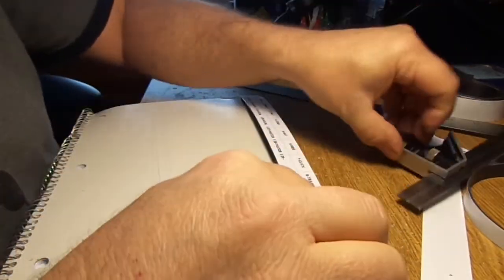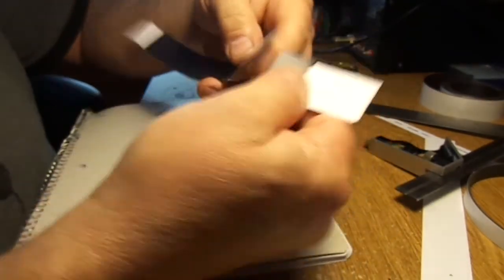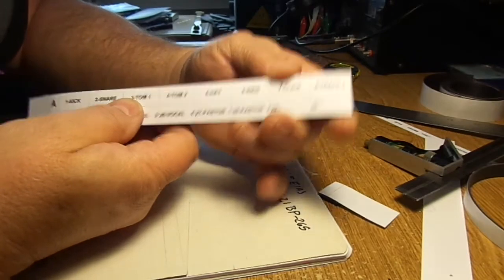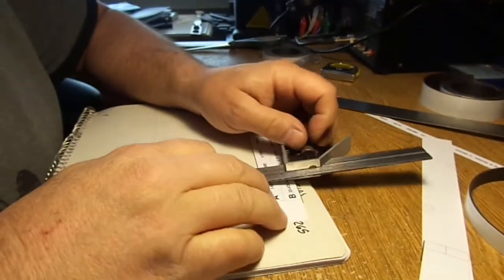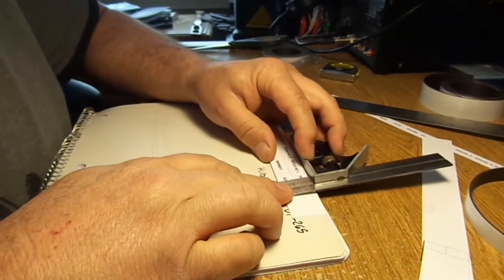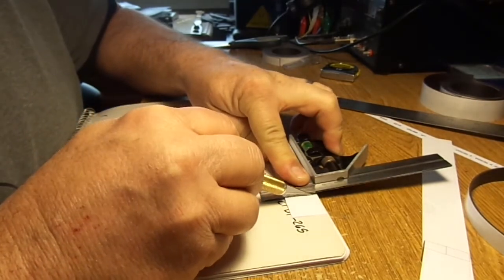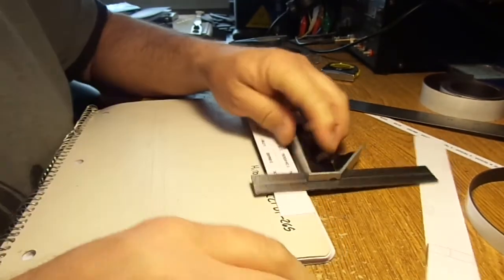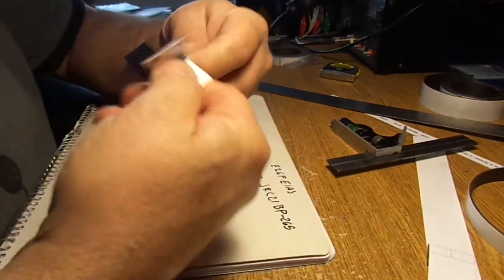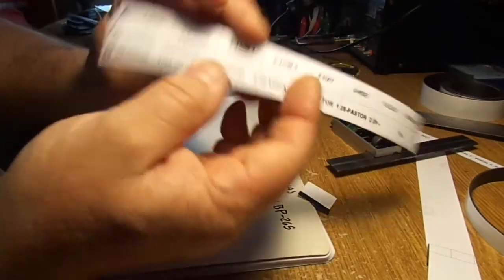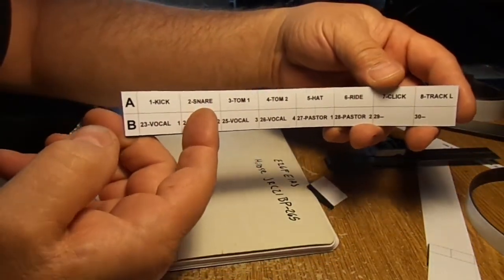You don't have to cut all the way through. You just have to score the line really good and bend it till it snaps, and bend it back the other way, and it's a clean cut. We'll do that on the other side. Like so. And there we go. Now we have our channel strip piece to lay on the mixing console.